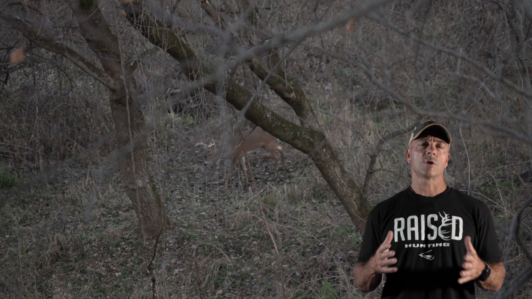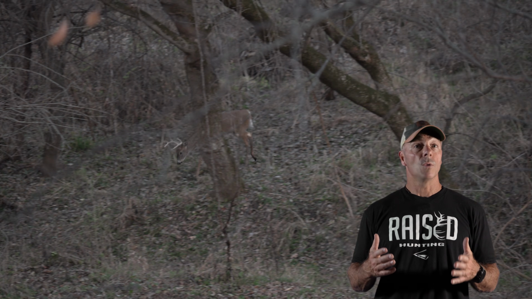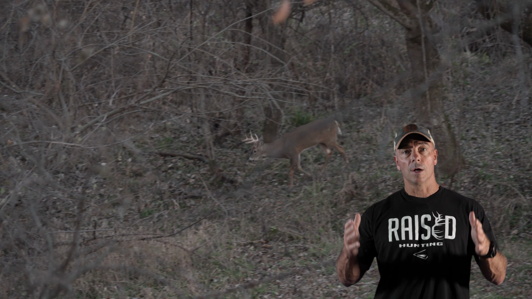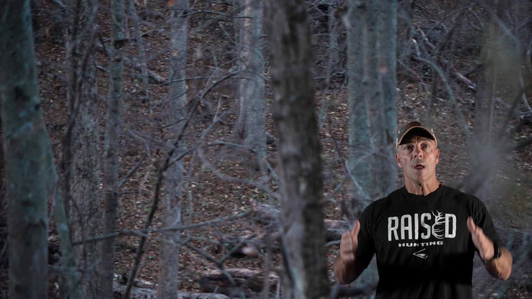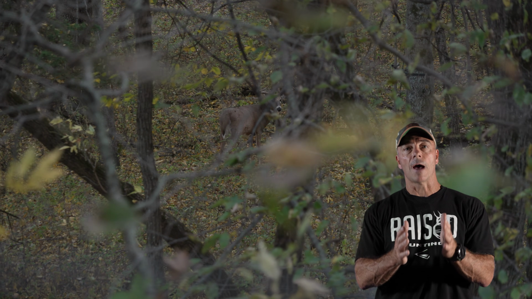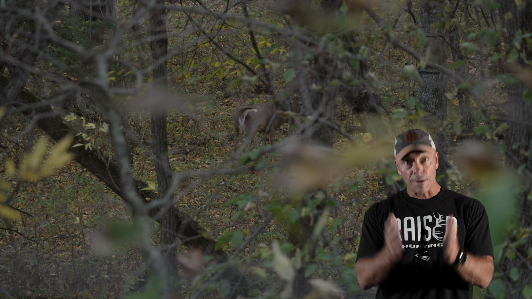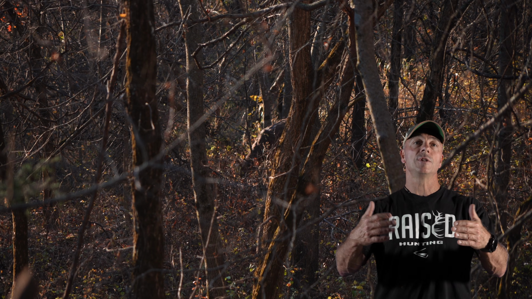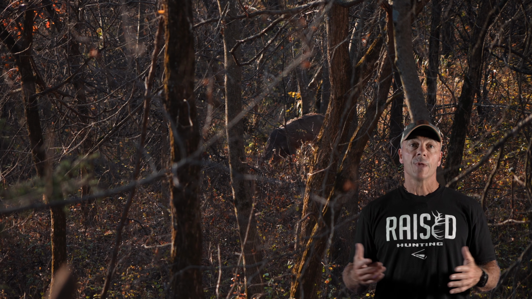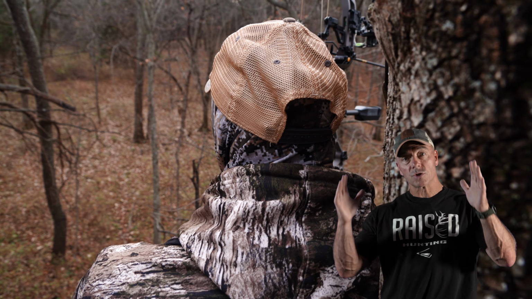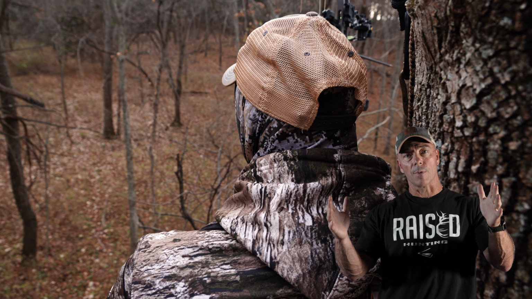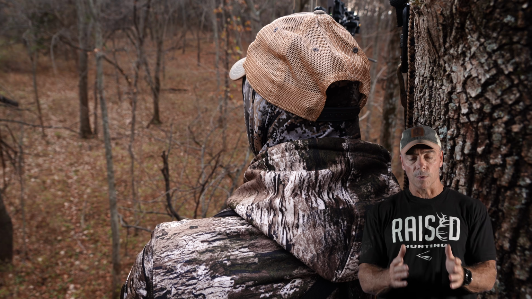What are we talking about when we're talking about a funnel stand? It could be timber, it could be agriculture, it could be field edges, but something that necks everything down into a corridor or a funnel where deer have to come by that area without exposing themselves to the wide open. One of the biggest ones is timber. Look for timber places that start with big strategic pieces of timber and then neck down to smaller ones.